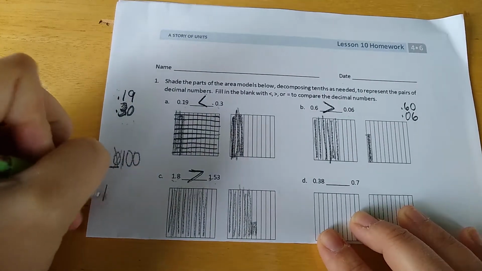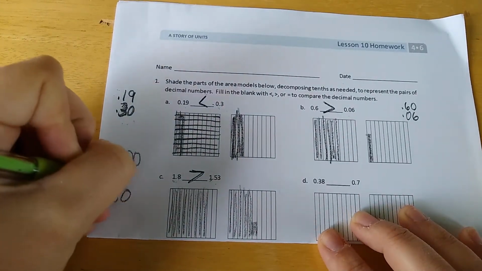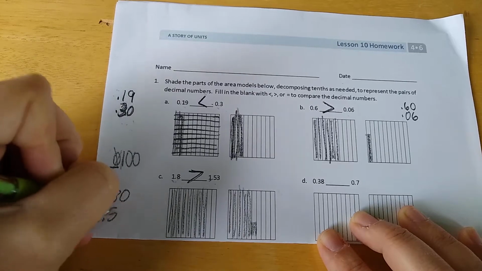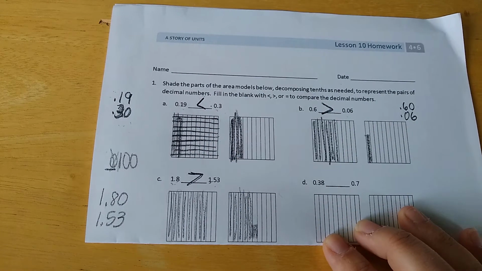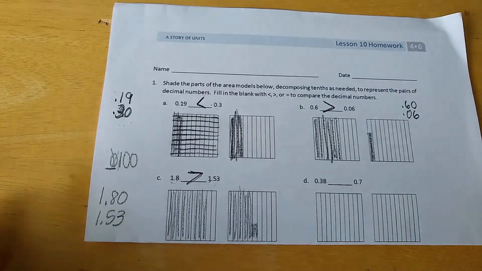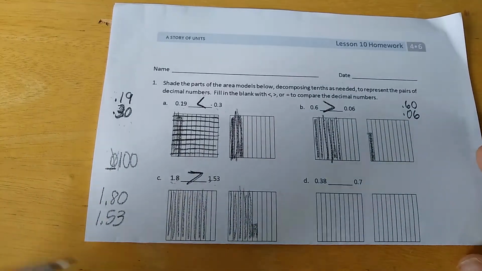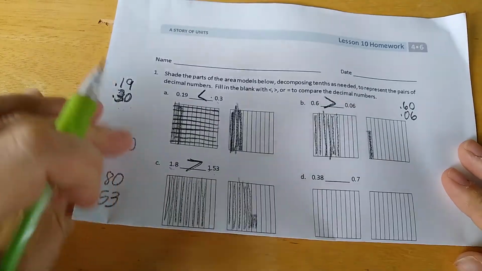And I can still add my 0 to the end of my decimal to show that it's a little bit bigger. Okay? Enough of that. I hope that helped you understand comparing decimals a little better using area form.